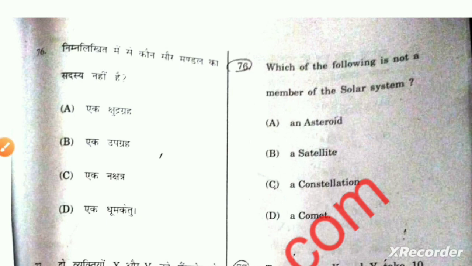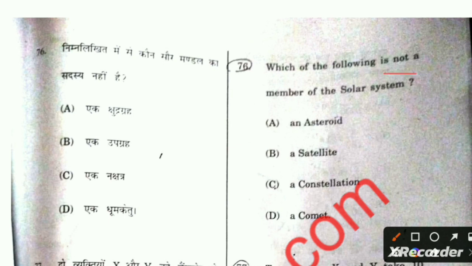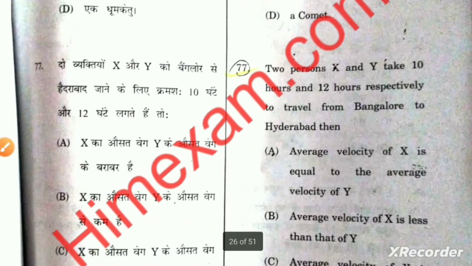Which of the following is not a member? It means which is not a member of the solar system. The first option is asteroid, the second option is satellite, the third option is constellation, the fourth option is comet. Which one is not a member of the solar system? The right option is satellite. Satellite is not a member of the solar system. Move to the next question.